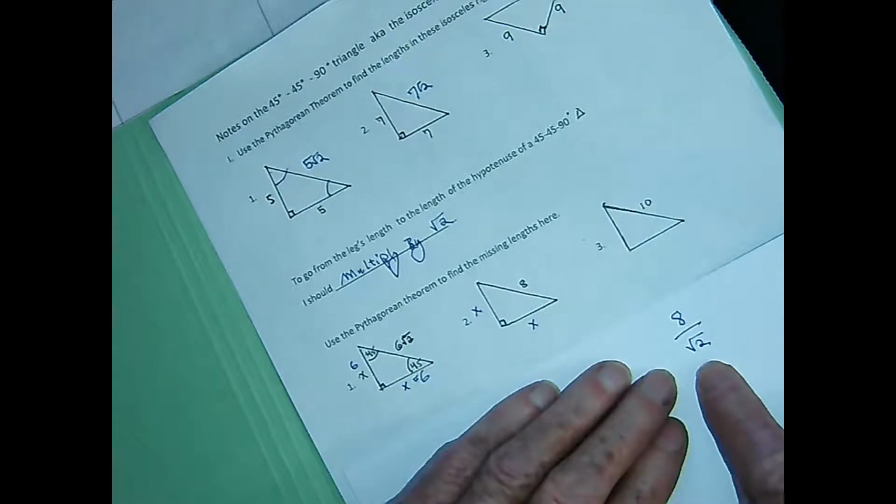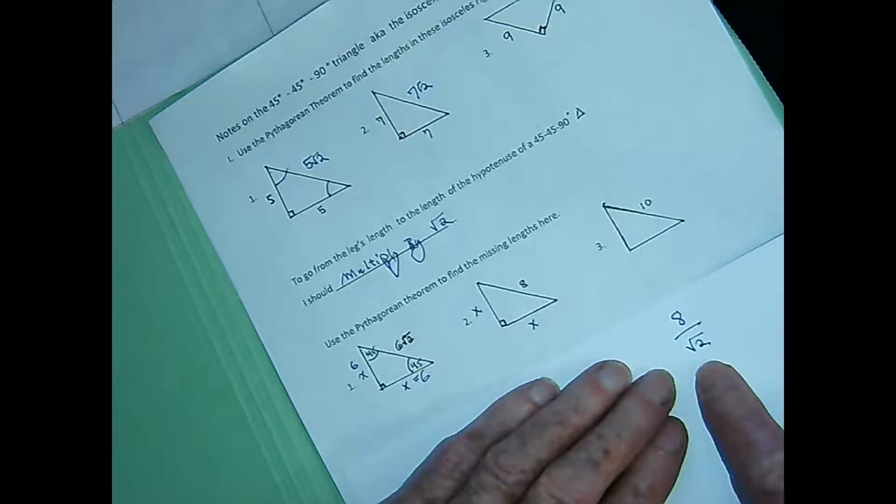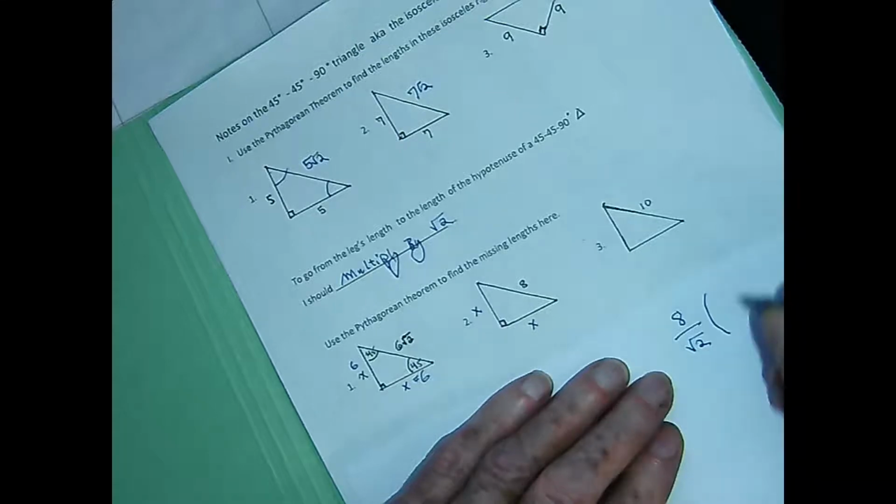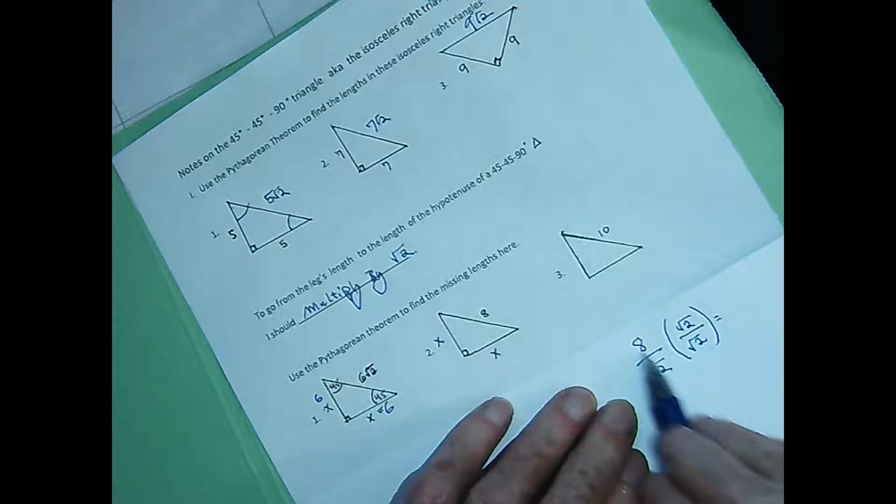But the problem is we can't leave it looking that way, not in this class. You can't leave a radical in the denominator of a fraction. This is the good value, but it has bad form. We're going to change the form by multiplying by the number 1. Don't want to change the value, so I'm just going to multiply by 1. And that'll be the square root of 2, which is in the denominator, over itself. Anybody looking have to agree that's equal to 1.